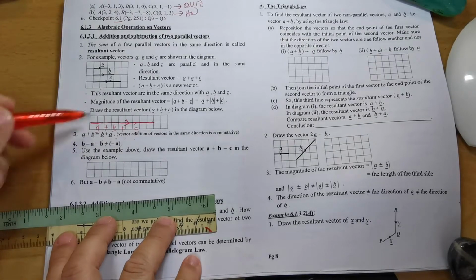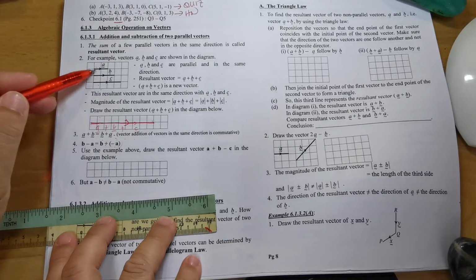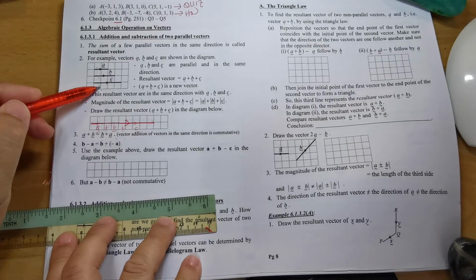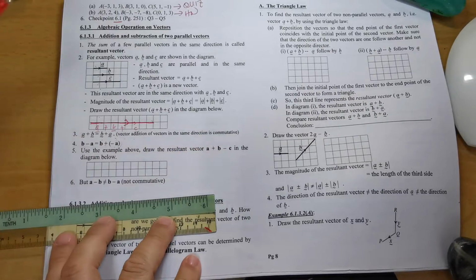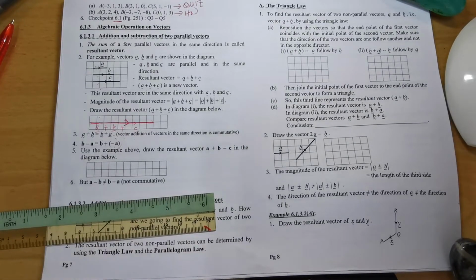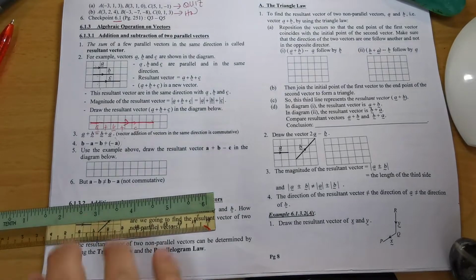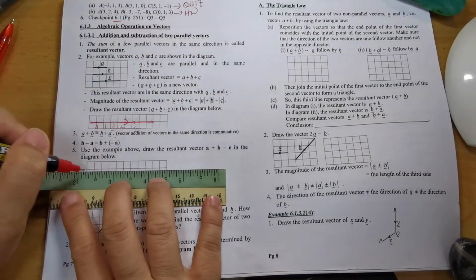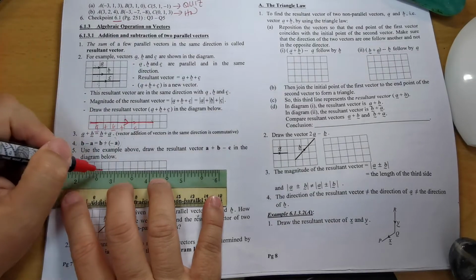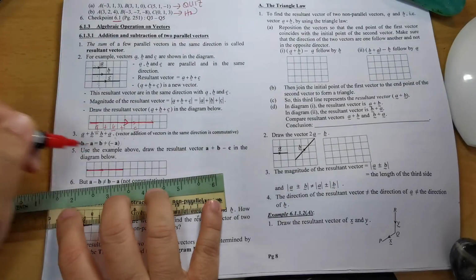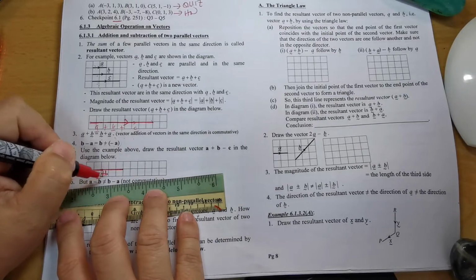Use the example above, the same three vectors. Draw the resultant vector of A plus B minus C in the diagram. How to draw this? A plus B: again, A to the east 2 units, plus B, 3 units to the east also. So this is A plus B.